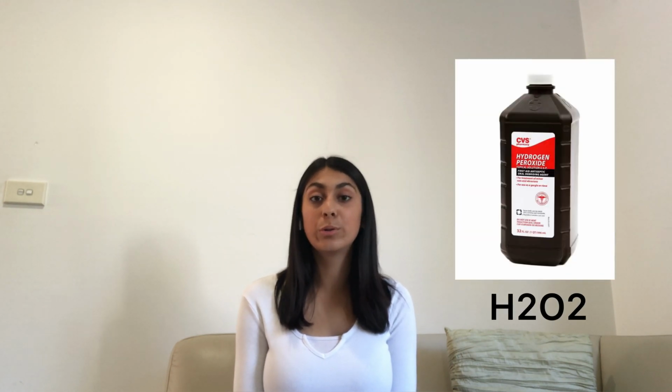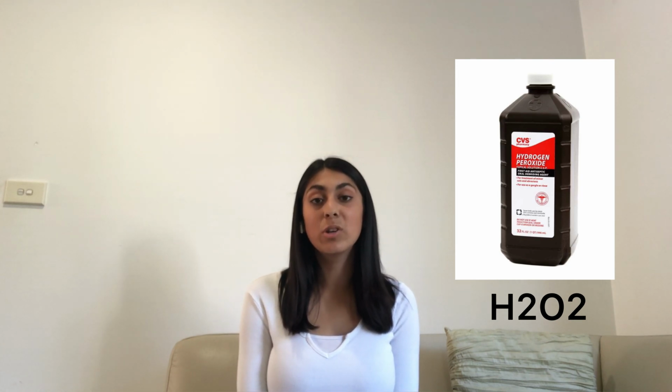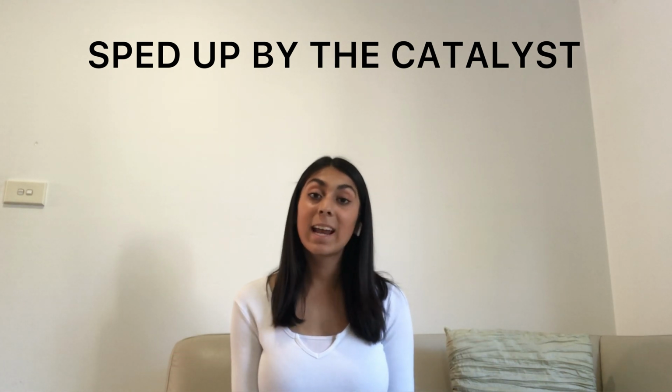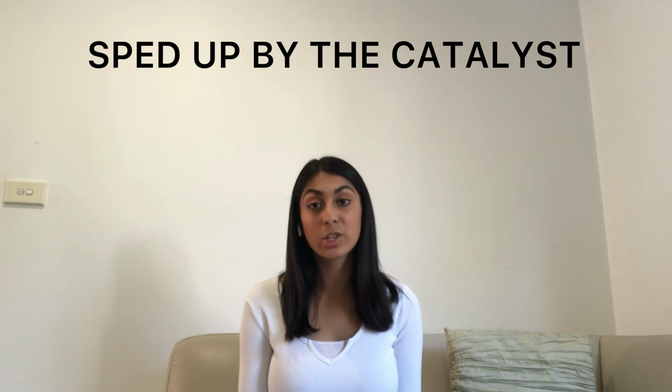Basically, the hydrogen peroxide, or H2O2, is a reactive substance that readily decomposes into water and oxygen. The dishwashing liquid captures the oxygen to form foam. This whole process is sped up by the potassium iodide, which is a catalyst, and a catalyst is basically a substance that speeds up the rate of a chemical reaction.